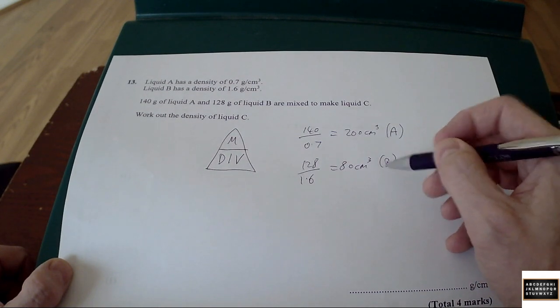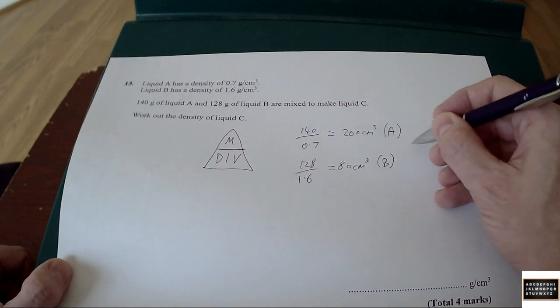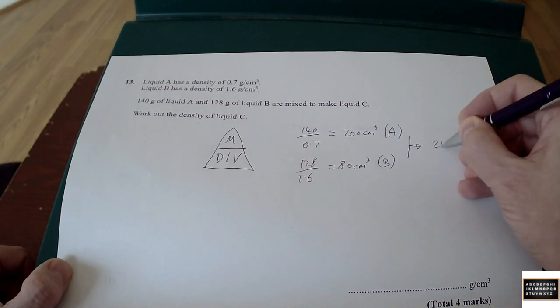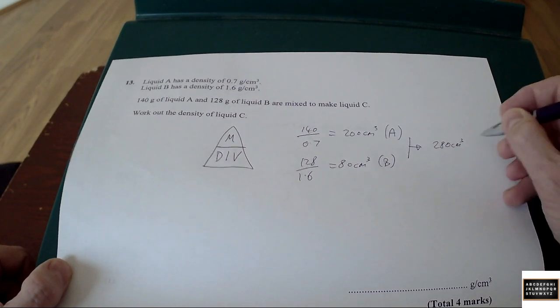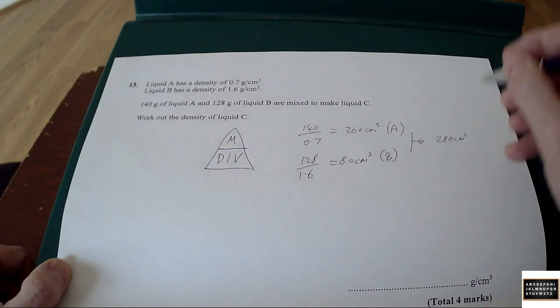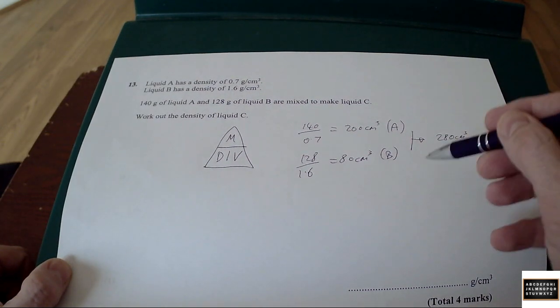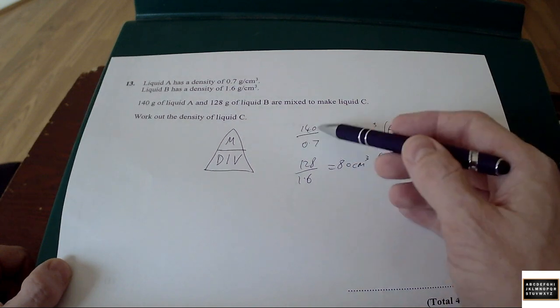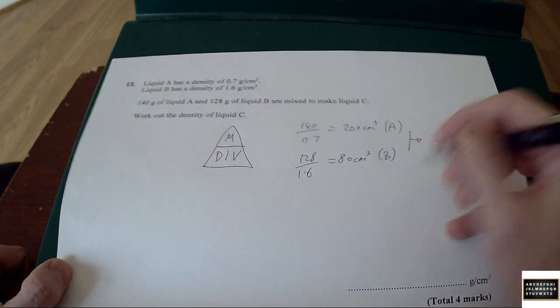And then of course you need to combine their volumes to get 280. So that's combined volume. And then you've got their combined mass, which you can work out because their combined mass here was 268.